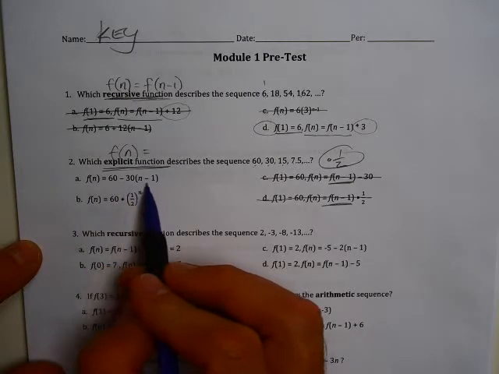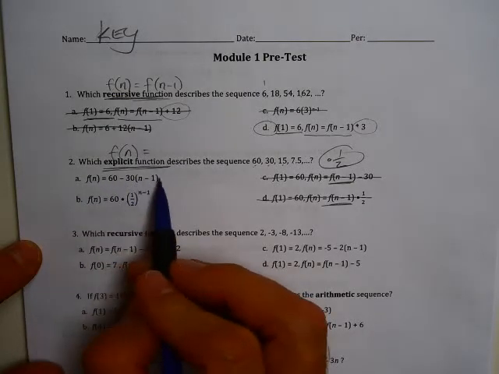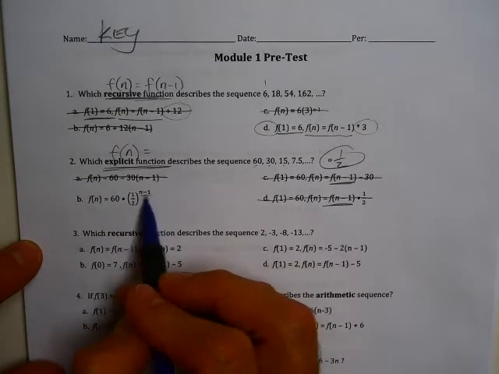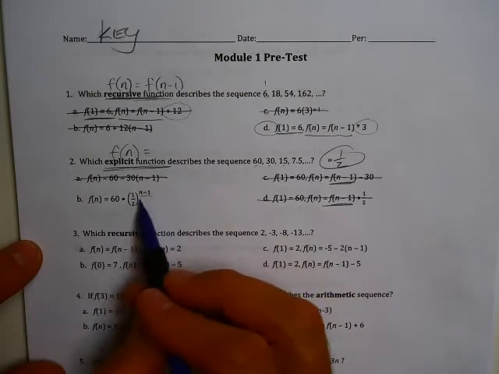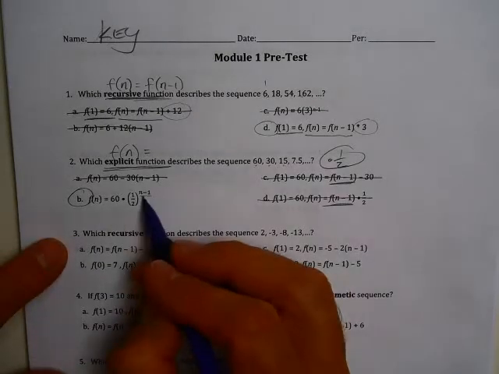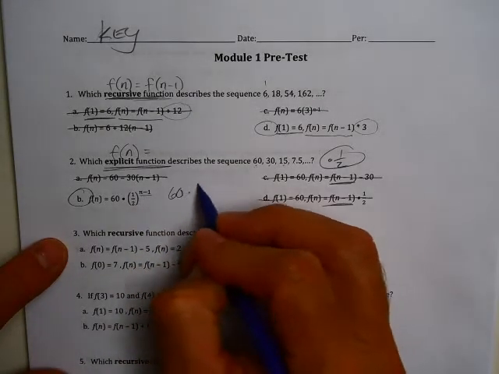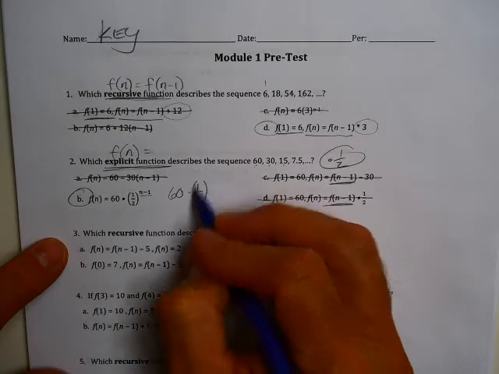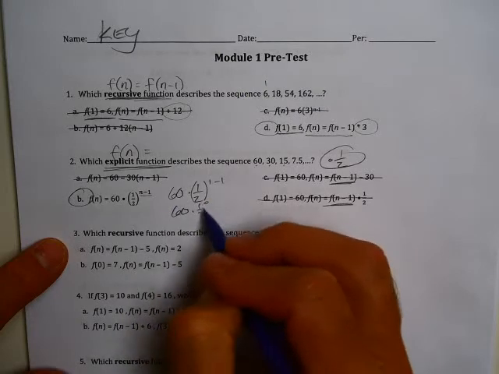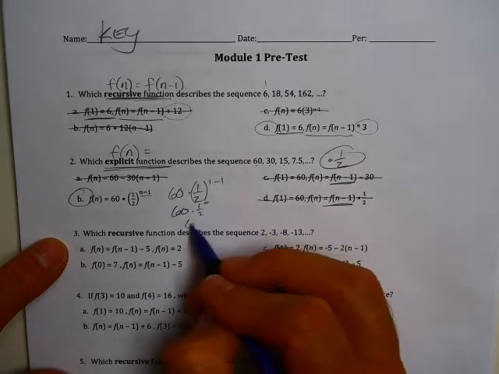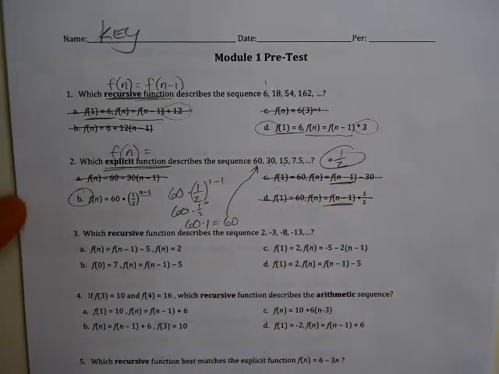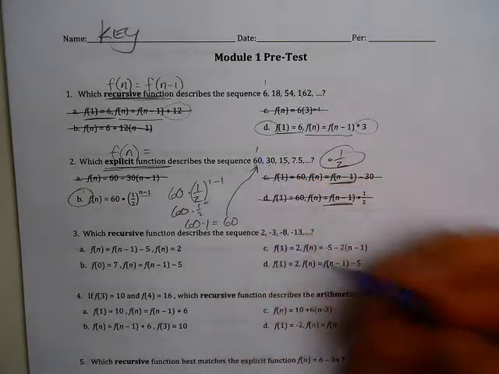In A, I don't have anything about timesing by a half, so that can't be it. In B, I have the half, but I've got this sort of weird n minus 1, but by process of elimination, I've decided that this has to be the answer. And if I plug in 1, I get 60 times 1/2 to the 0 power, and anything to the 0 power is 1, so this is just 60 times 1, which does equal 60, so that checks out with that first term there. So if I plug in 1, I should get 60.